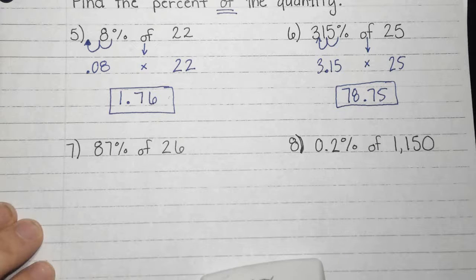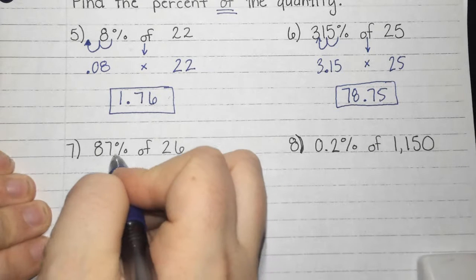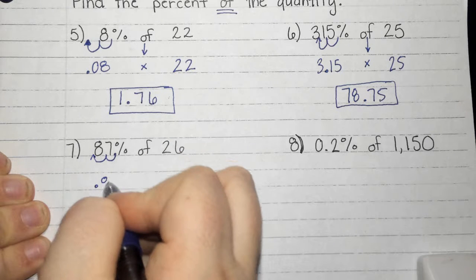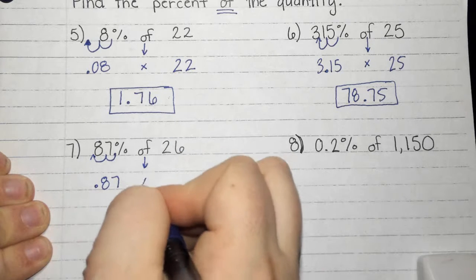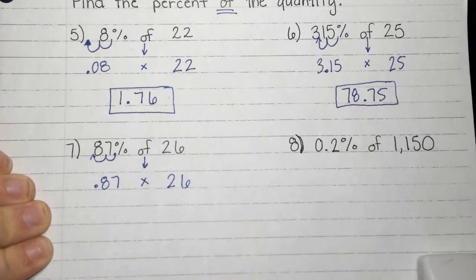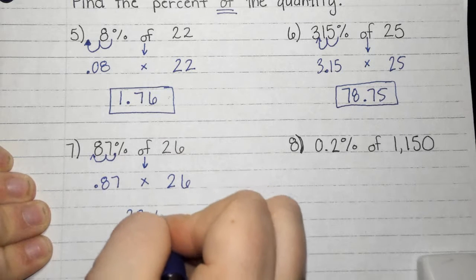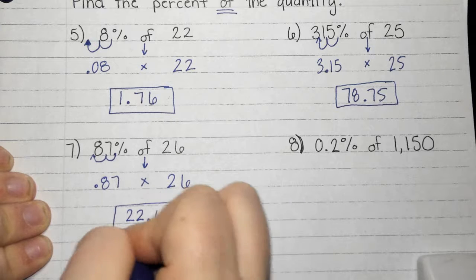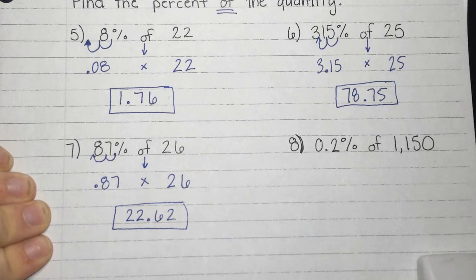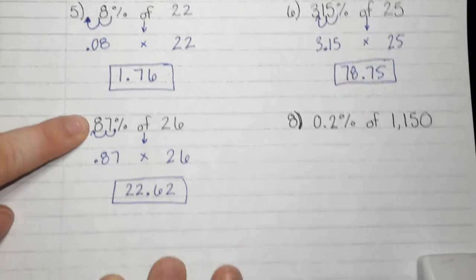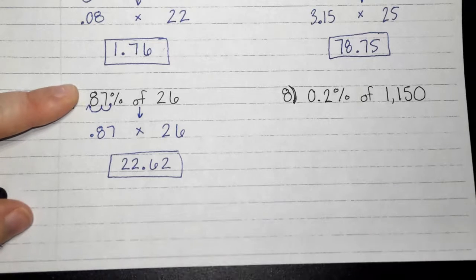So in this case, 87% is going to change to 0.87. Of means multiplication, and 26. When I multiply that, what do we get, Chloe? 22.62. Is that smaller than 26? Yes. Is it a lot smaller than 26? No, it's just a little bit smaller, which is what we expected because 87 is just a little bit smaller than 100.